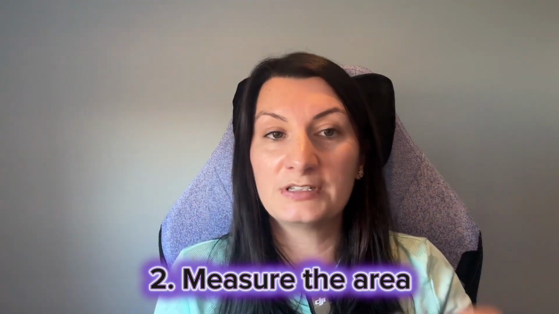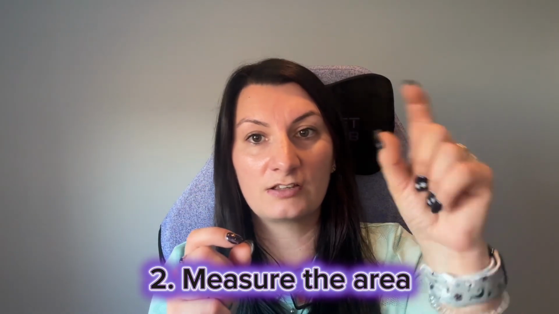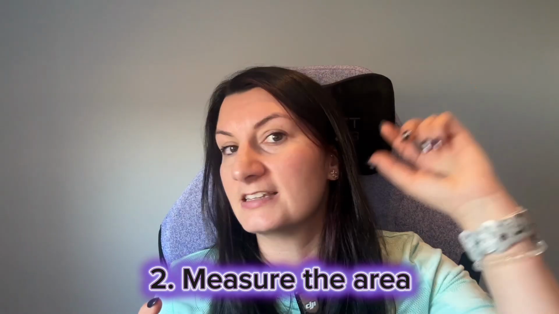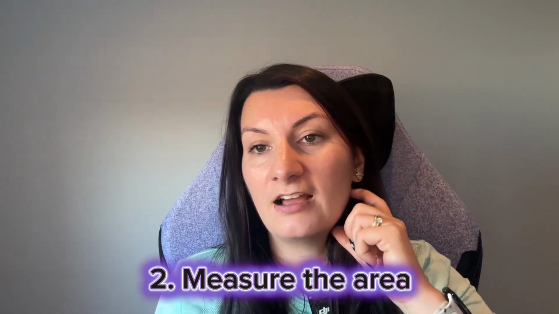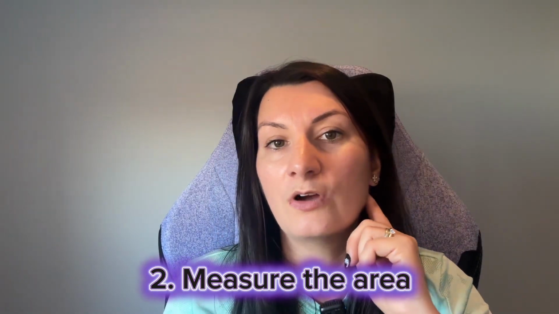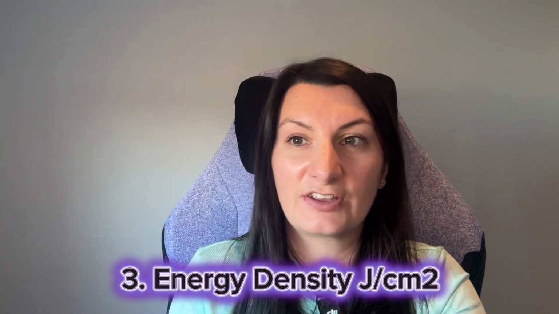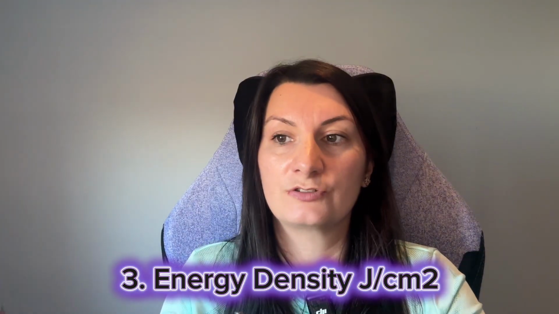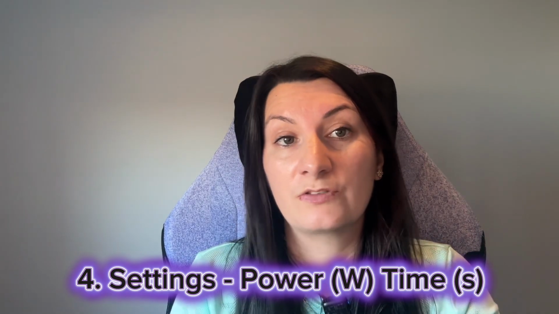If it's a wound, it's the wound and then 1 to 2 inches around that bed. If it's the ear, it's the external ear and the internal ear as well, underneath. So we need to look at the size of the treatment area. Then we need to determine the desired energy density, that's your joules per centimetre squared, to get to your total joules. And then finally, your settings, so your desired power that you're going to use based off the machine that you have.